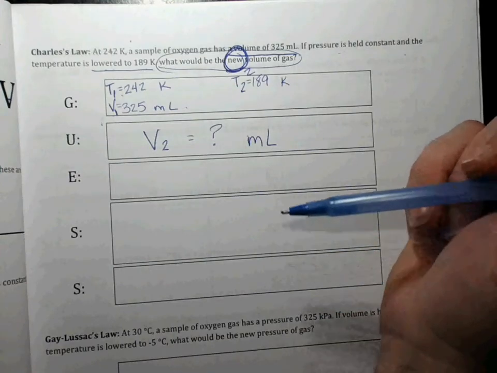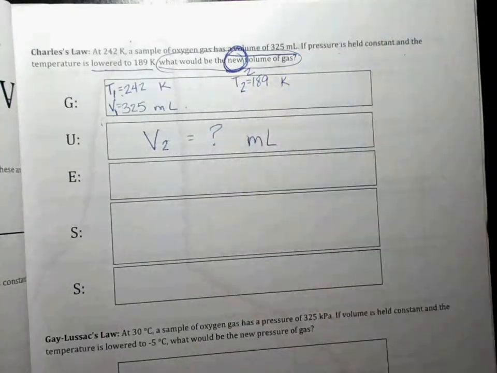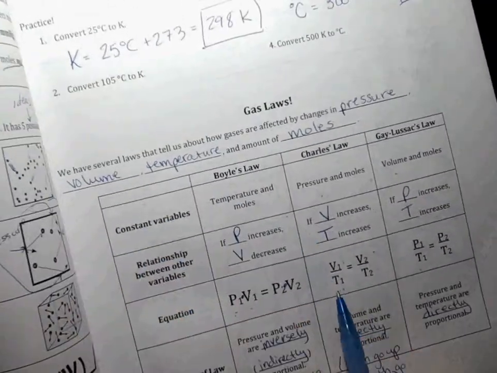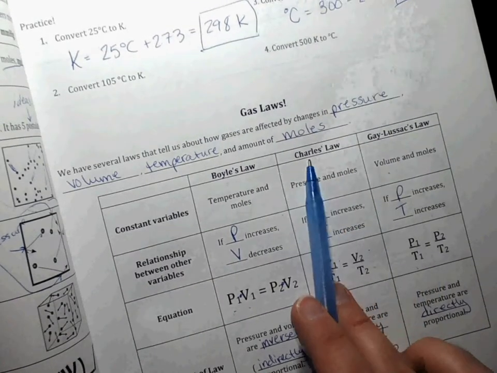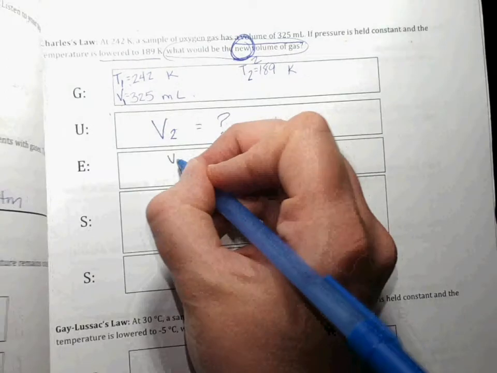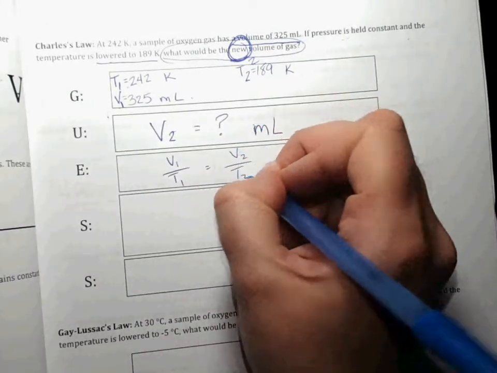From here, we need an equation. I have V1 and V2, T1 and T2. If I look at my equations, there is an equation that uses V1 and V2 and T1 and T2. It's called Charles's law, which conveniently is what this problem was labeled as well. So V1 over T1 equals V2 over T2.